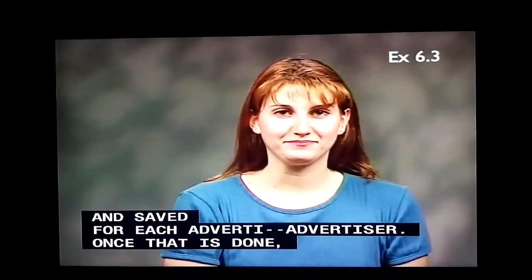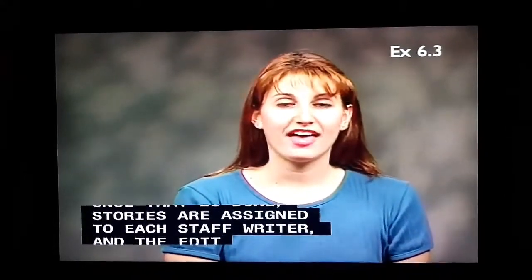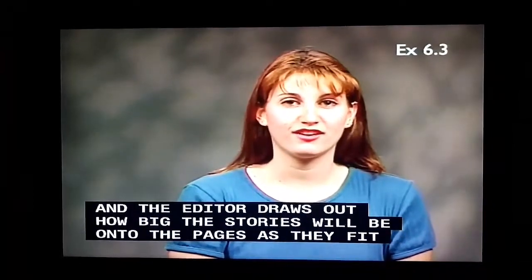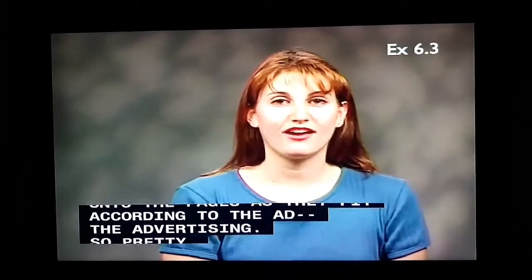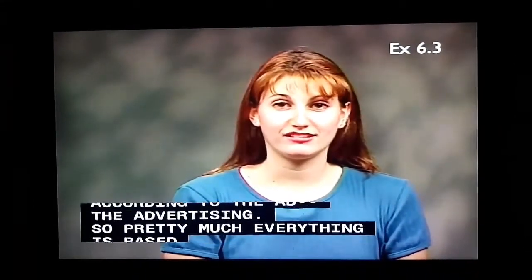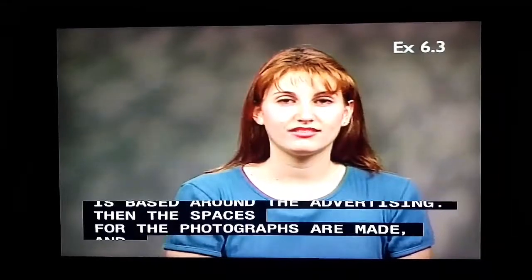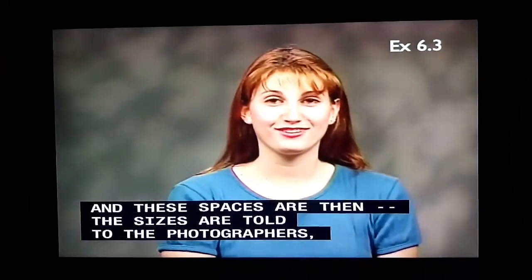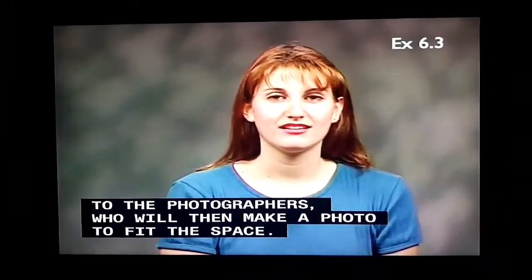Once that is done, stories are assigned to each staff writer, and the editor draws out how big the stories will be onto the pages as they fit according to the advertising. So pretty much everything is based around the advertising. Then the spaces for the photographs are made, and the sizes are told to the photographers, who will then make a photo to fit the space.